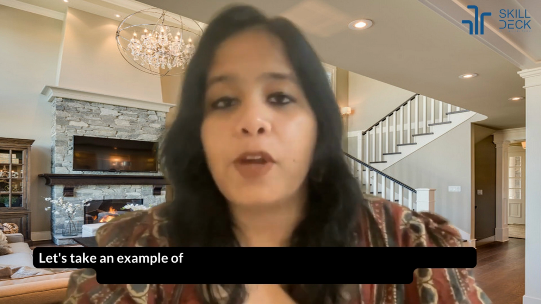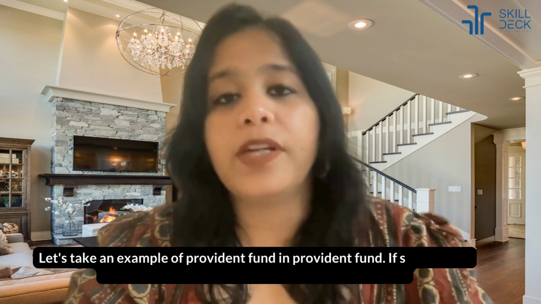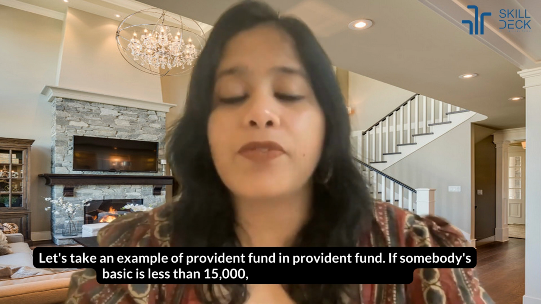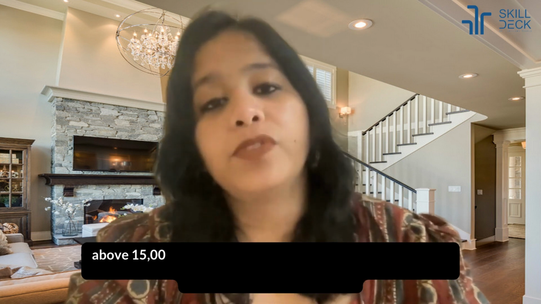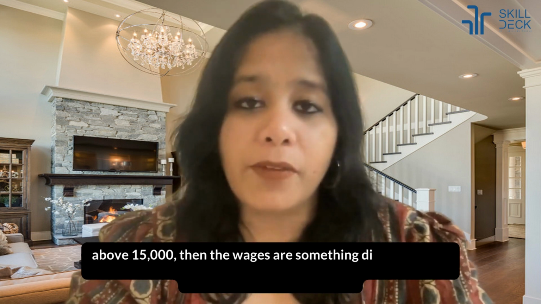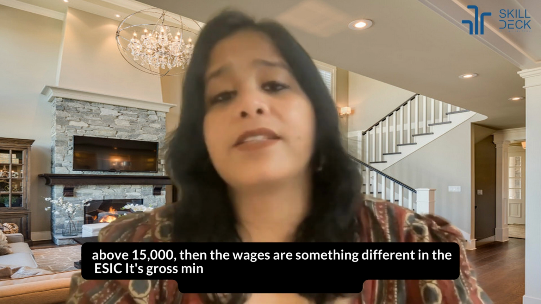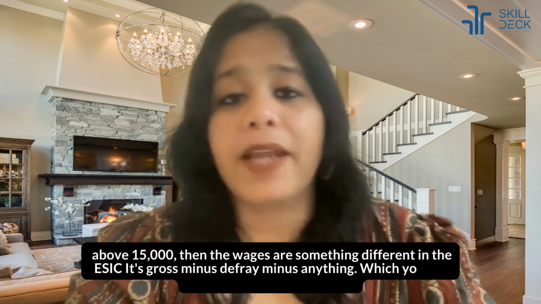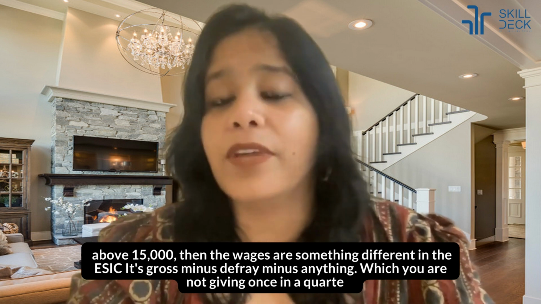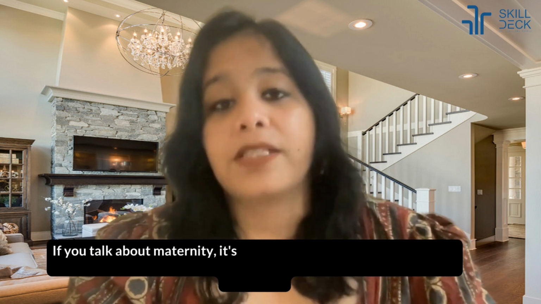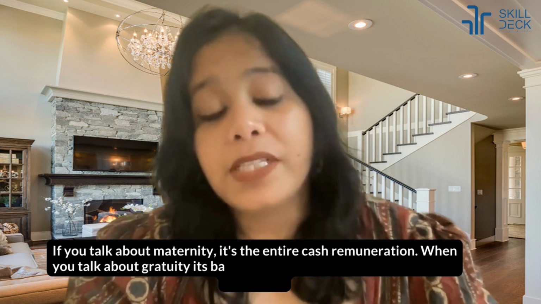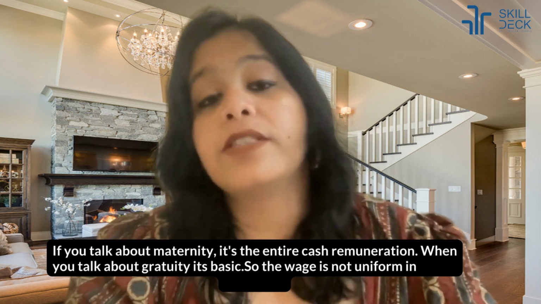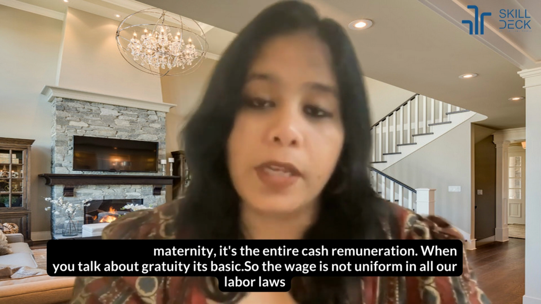Let's take an example of Provident Fund. In Provident Fund, if somebody's basic is less than 15,000, the wage is the entire full wage. Above 15,000, the wage is something different. In ESIC, it's gross minus defray minus anything which you are not giving once in a quarter. If you talk about maternity, it's the entire cash remuneration. When you talk about gratuity, it's basic. So the wage is not uniform in all our labor laws.